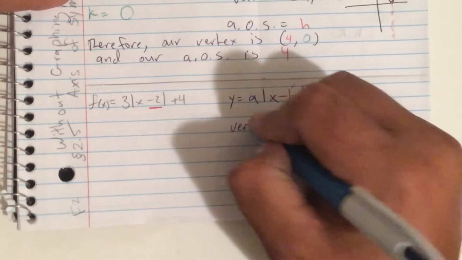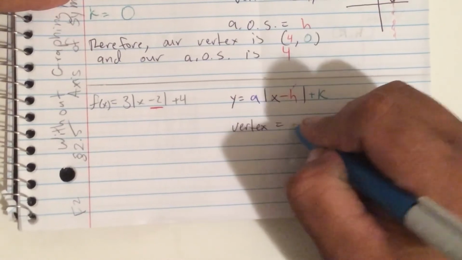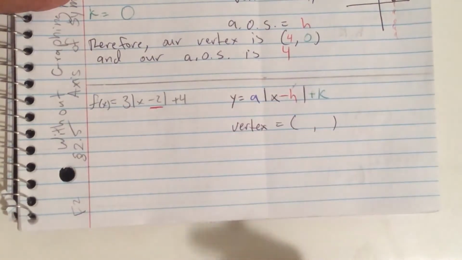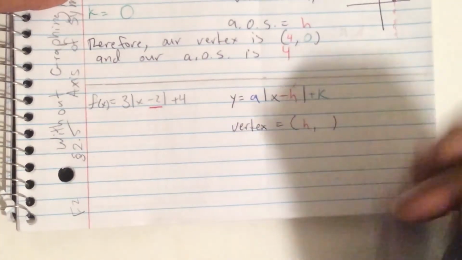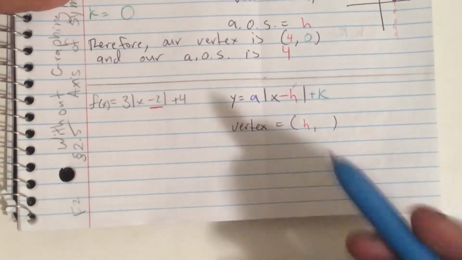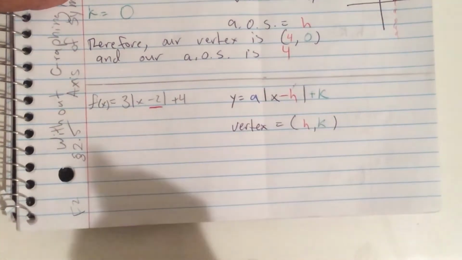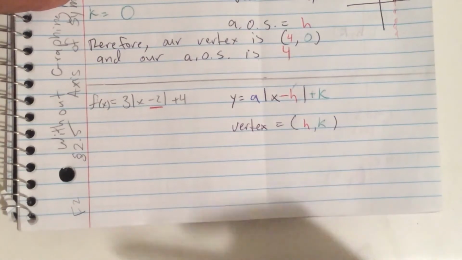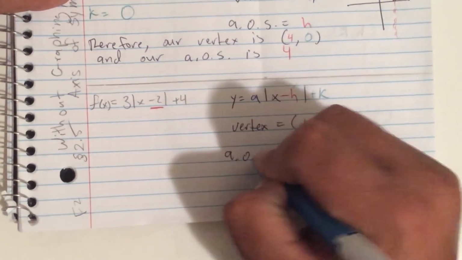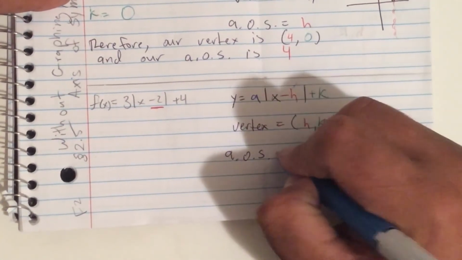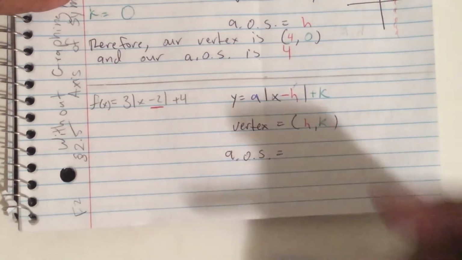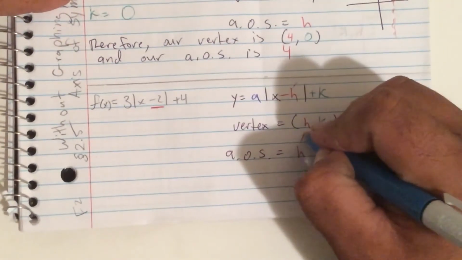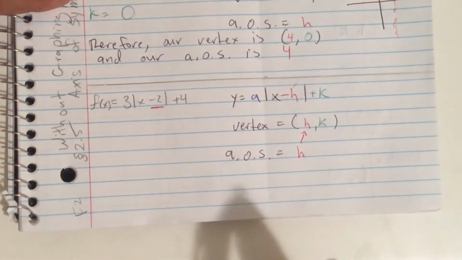So we have our vertex is equal to our h and our k, and our axis of symmetry is equal to our h. And just in case you forgot, it's actually the same h as the one right there.